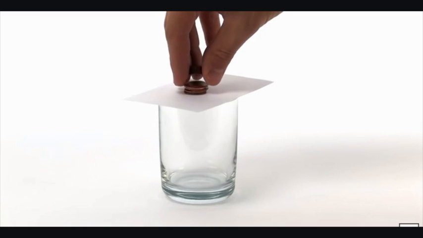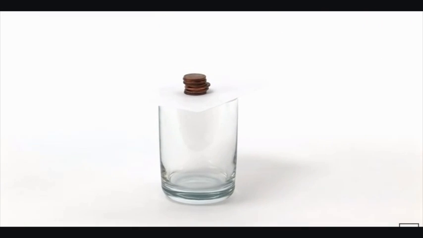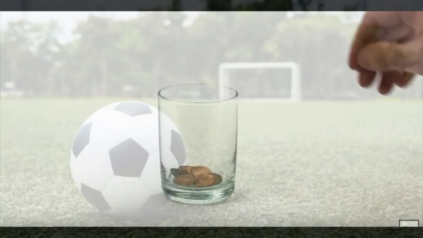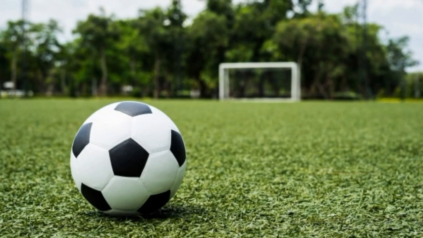All right, pennies stack up on this paper, and then we're going to flick it out and watch the pennies. They fall directly into the glass. So that quick video by Six Science really helps us to introduce this idea of motion. And how does that happen? We flick the paper out from underneath, the pennies fall directly into the glass. How does that work? Well, we can also, instead of using that example, look at this soccer ball.